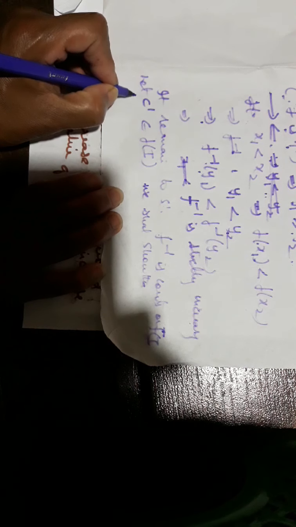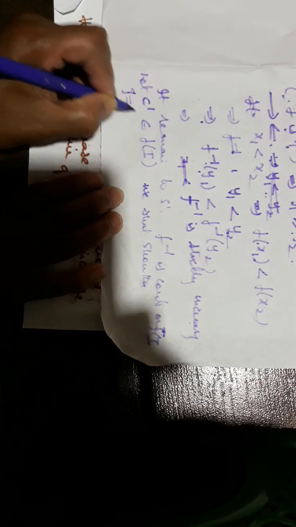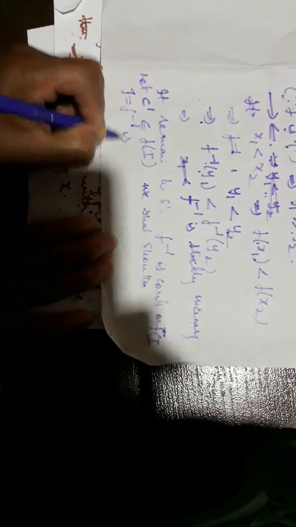Now we shall show that g, which is equal to f inverse, is continuous at c'.